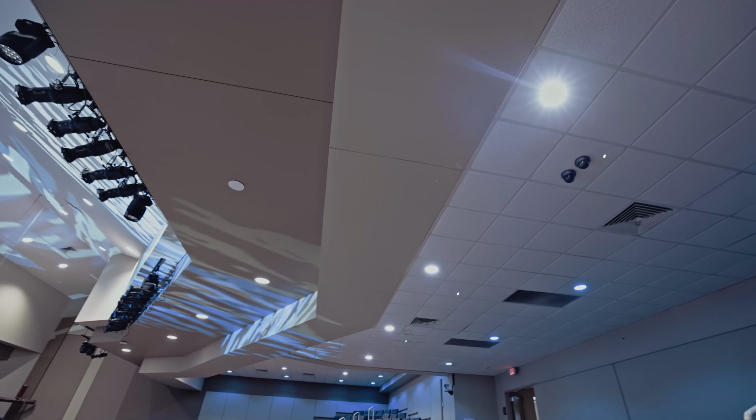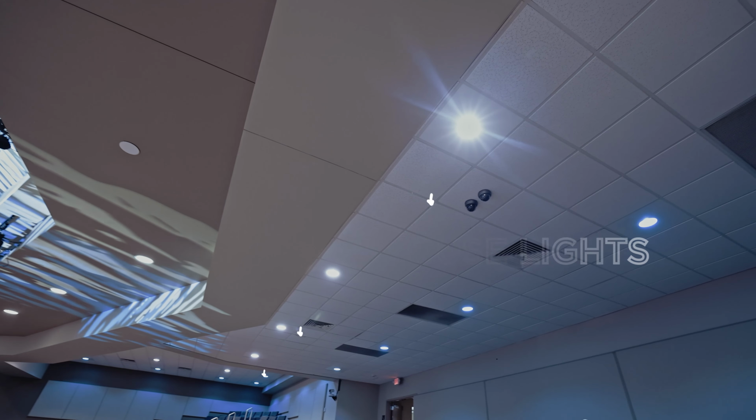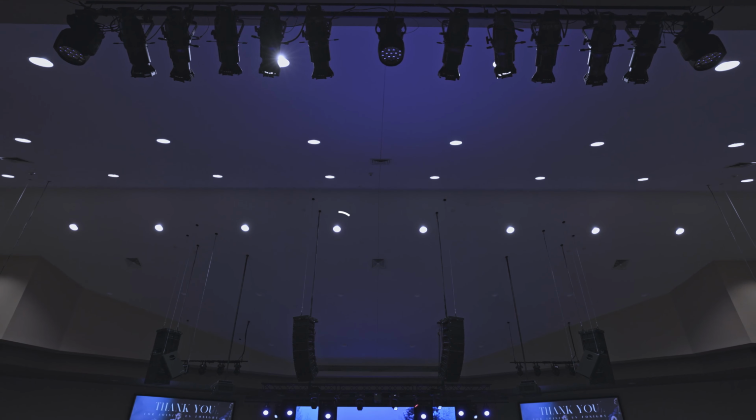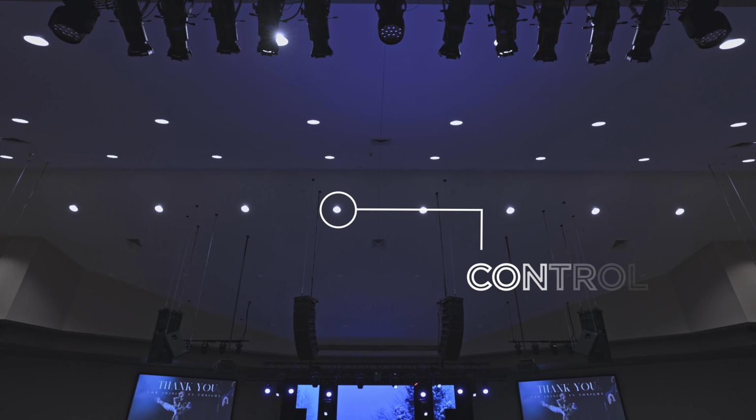Now let's talk house lighting. These are the main fixtures in your space that give you general lighting, but they're actually very critical when it comes down to this aspect of control. Because a lot of churches are using residential style products, which are really good in your home, but they just don't output the correct amount of light for your worship space, and it just leaves you with that dark and dull look that we talked about earlier.